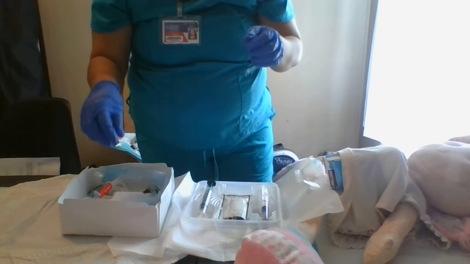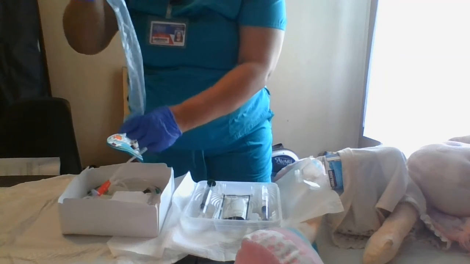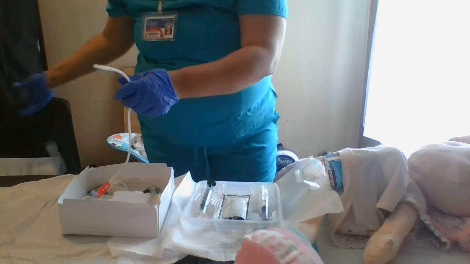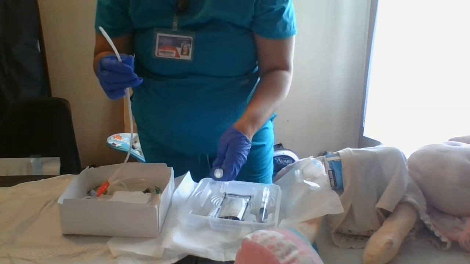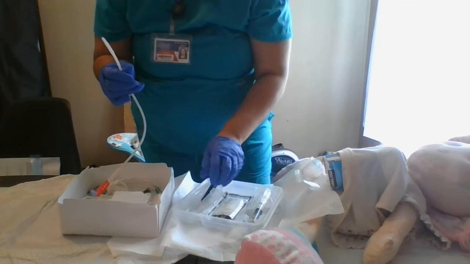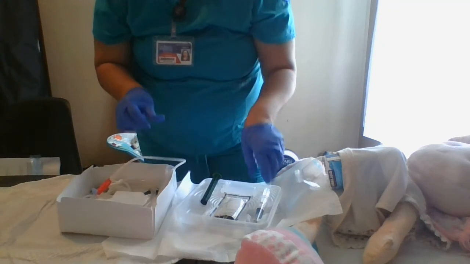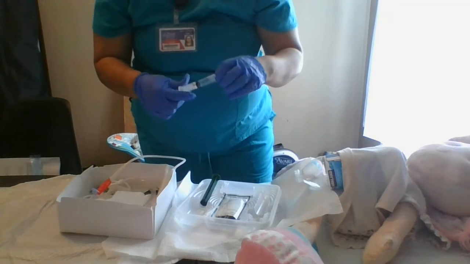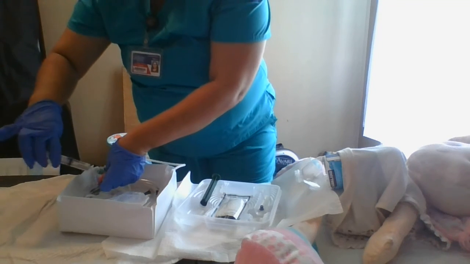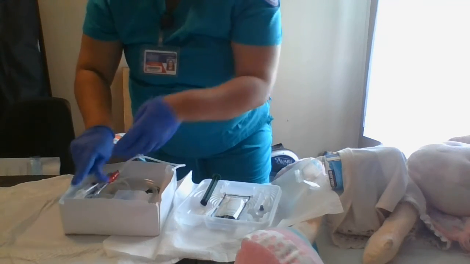I will now proceed to get my kit ready. I will remove the catheter shield. This is now trash. I will open my lube and I will insert the tip of my catheter into my lube. Put it back in the sterile place. I will now attach 10 cc's of saline for my balloon, still in the sterile kit.